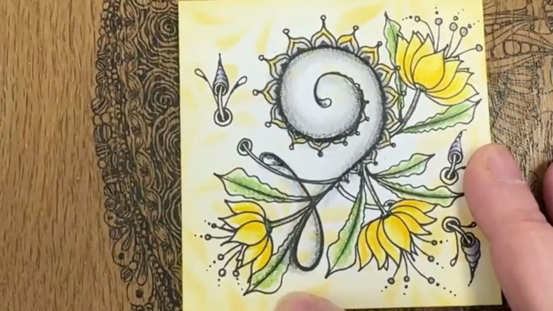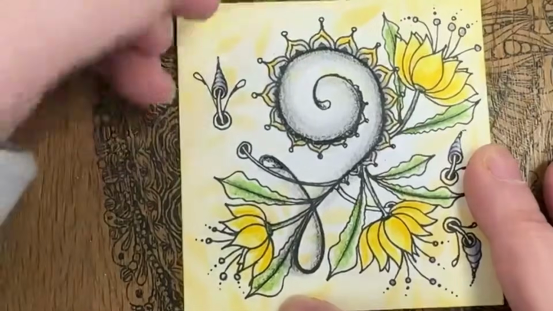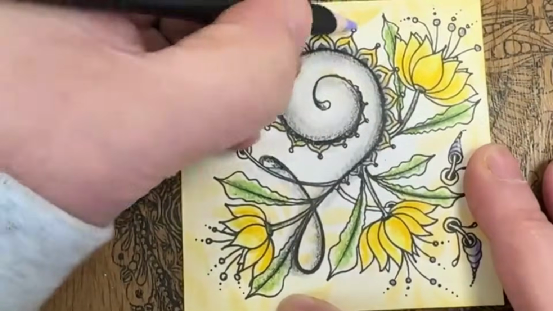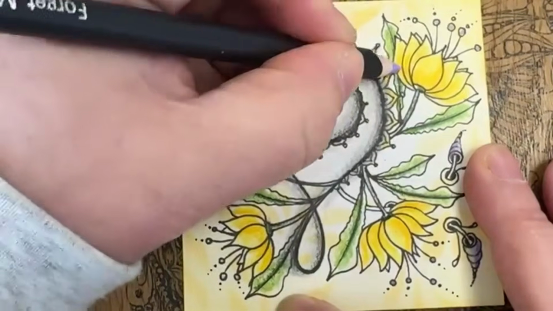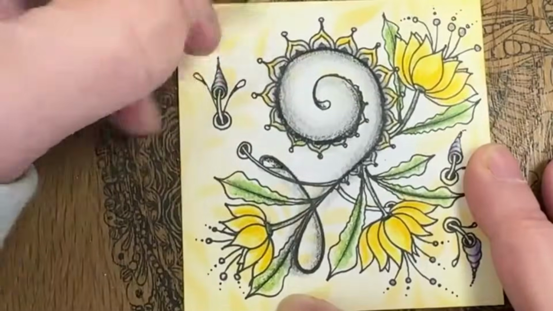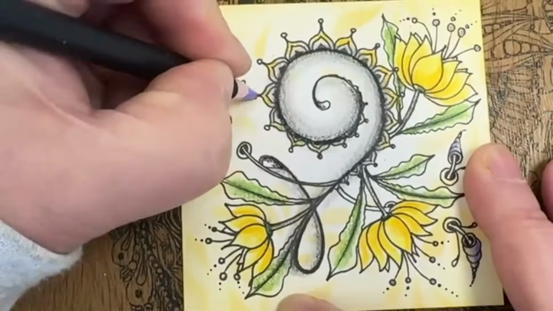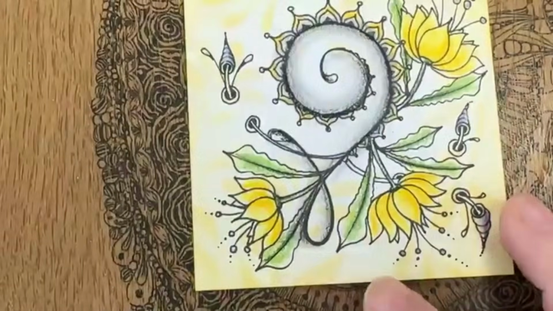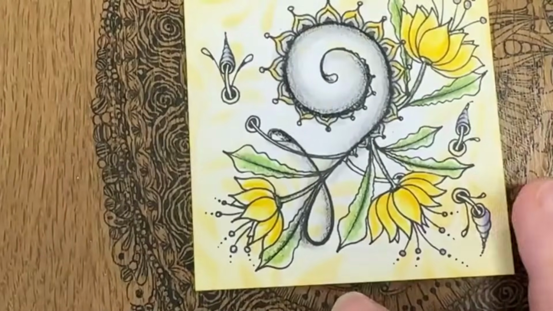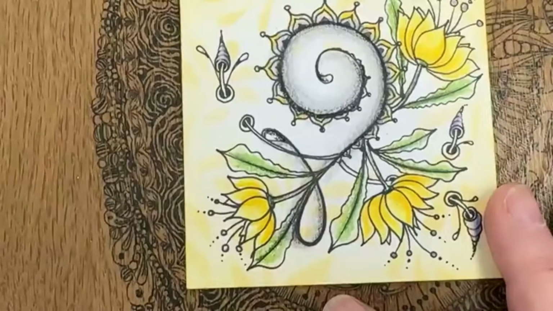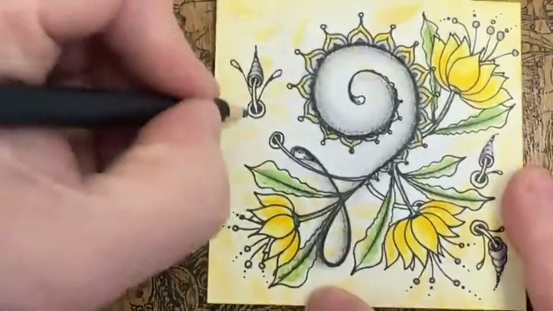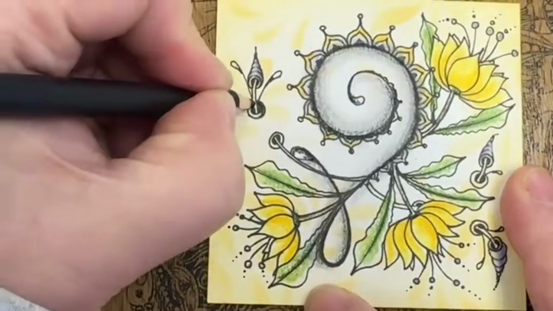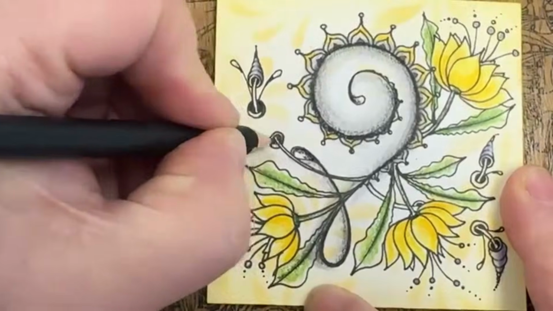And just a little bit of colour again, that purpley colour, just on those little edges there. Last thing, I'm going to stick with, let's go back in with a little bit of black, just around there a little bit.